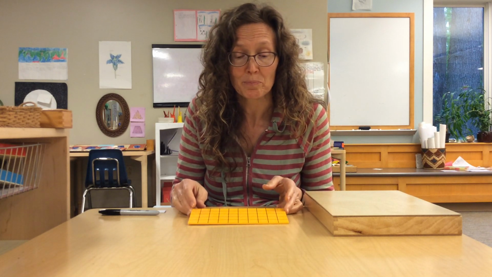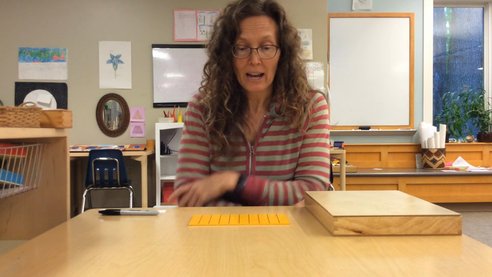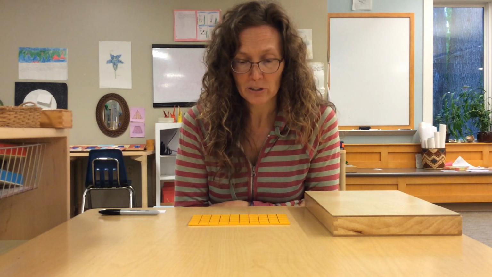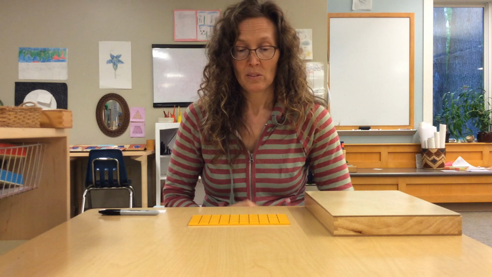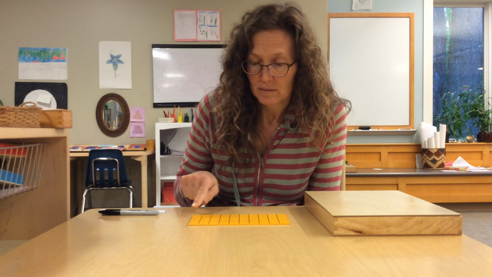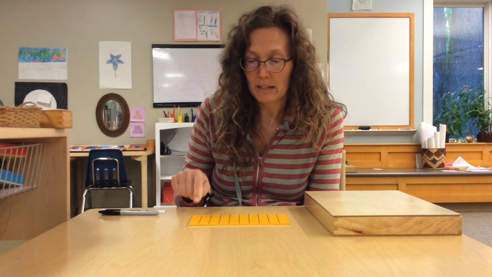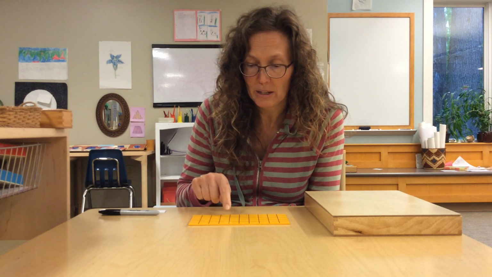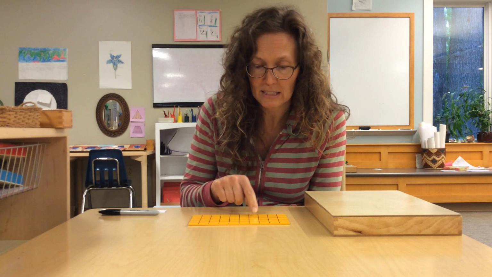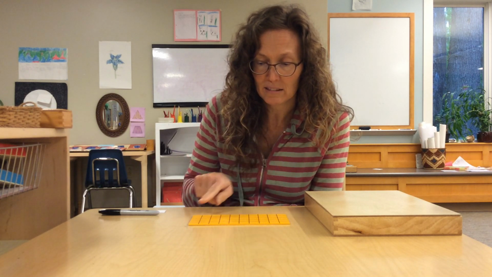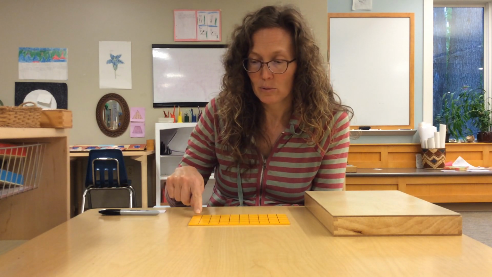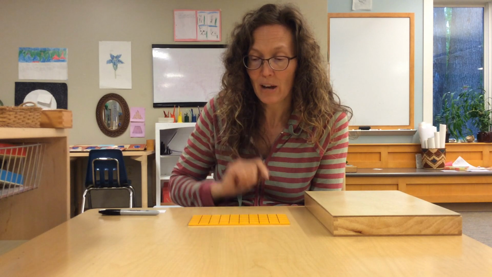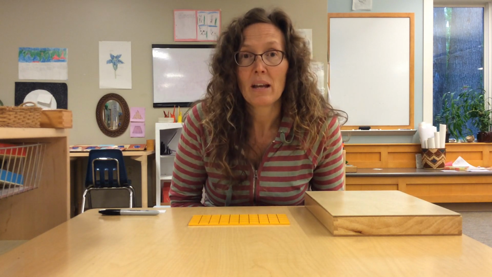So when we look at this rectangle, which is a regular shape, we can notice that it has a grid on it. The grid has, well, let's count how many. 1, 2, 3, 4, 5, 6, 7, 8, 9, 10. 10 squares across the base, and 1, 2, 3, 4, 5 squares make the height.